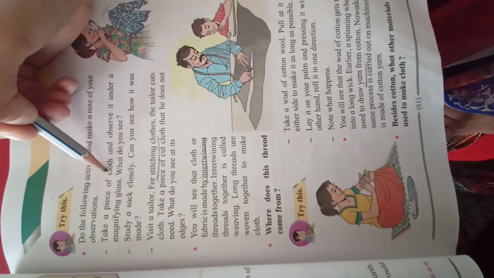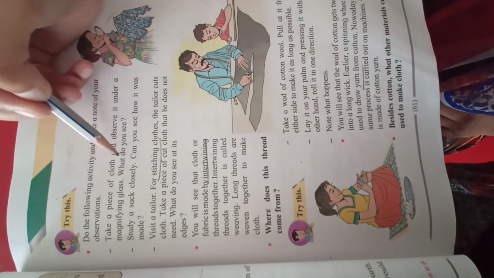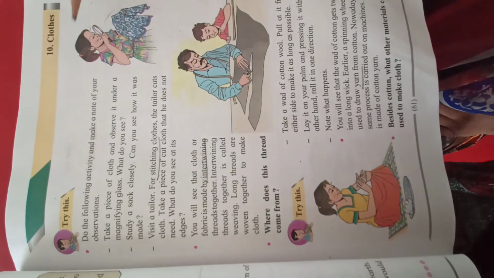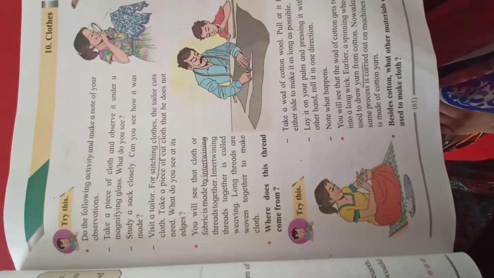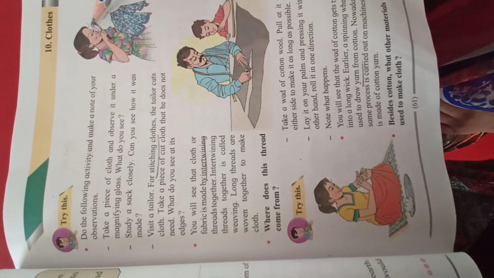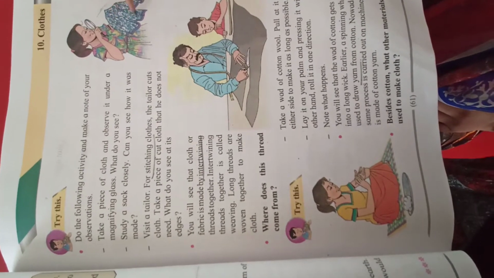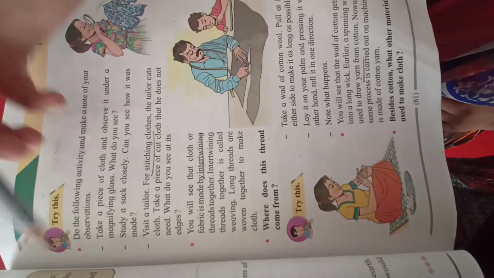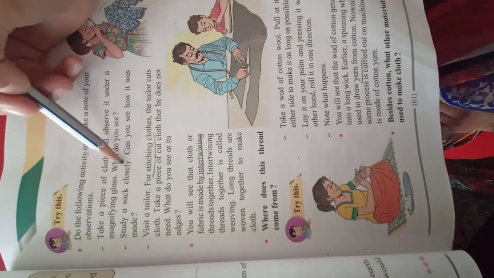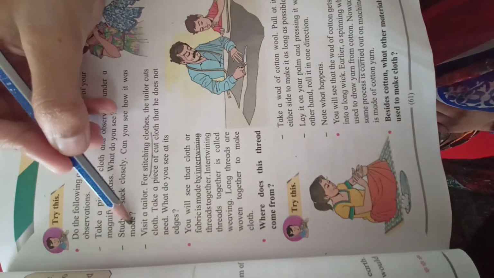Take a piece of cloth and observe it under a magnifying glass. What do you see? You have seen a magnifying glass many times, and many of you should have one at home. You can see that the girl is observing a cotton cloth through the magnifying glass. Study it closely. Can you see how it was made?